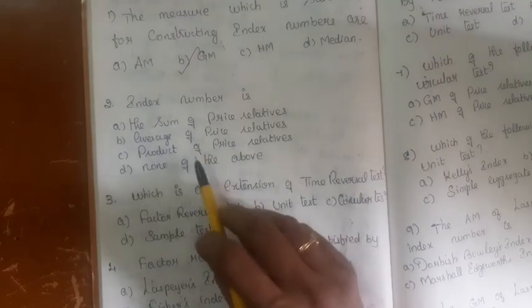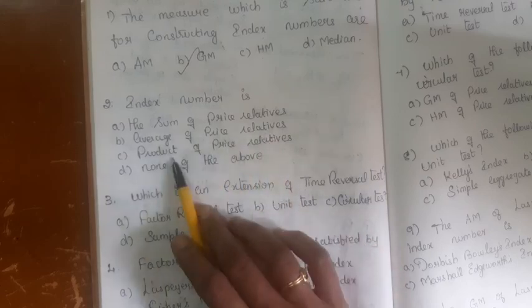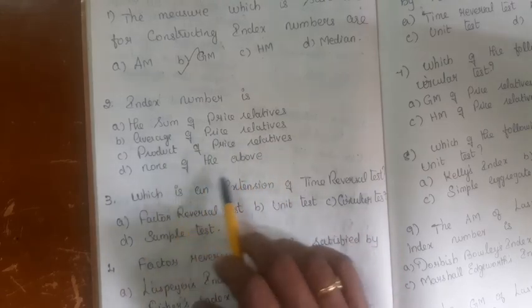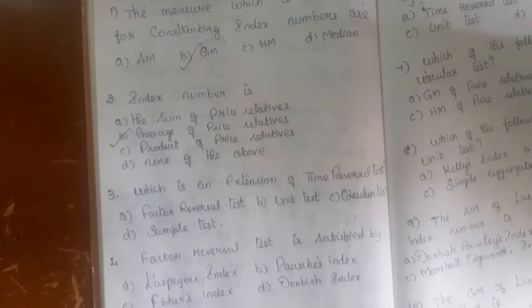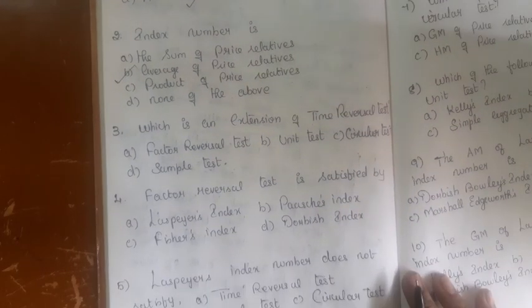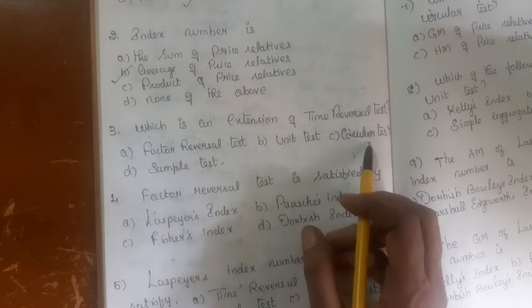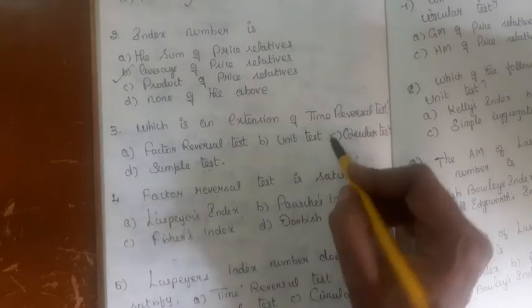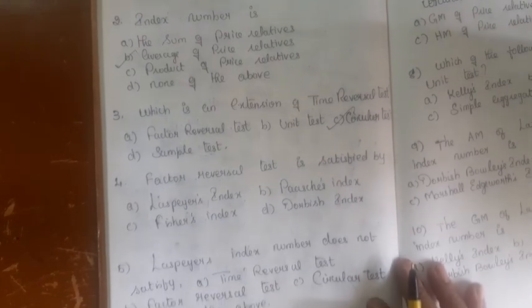Index number is the sum of price relatives, average of price relatives, product of price relatives, none of the above. It is the average of price relatives. Okay, which is an extension of the time reversal test: factor reversal test, unit test, circular test, or sample test. The circular test is an extension of the time reversal test.